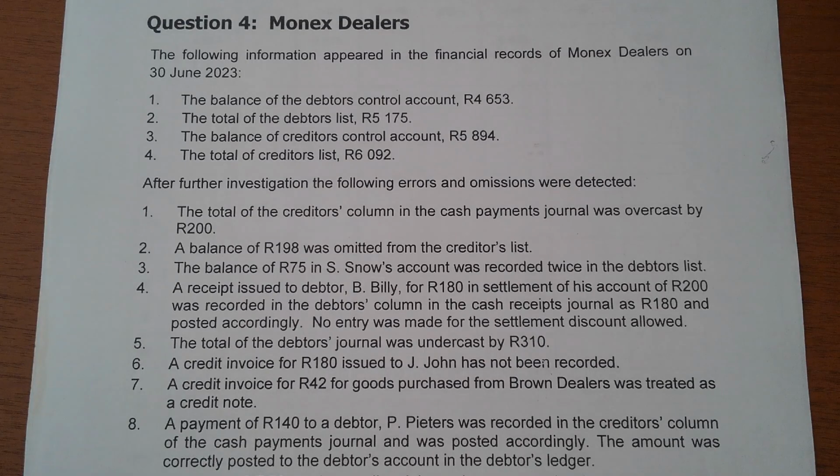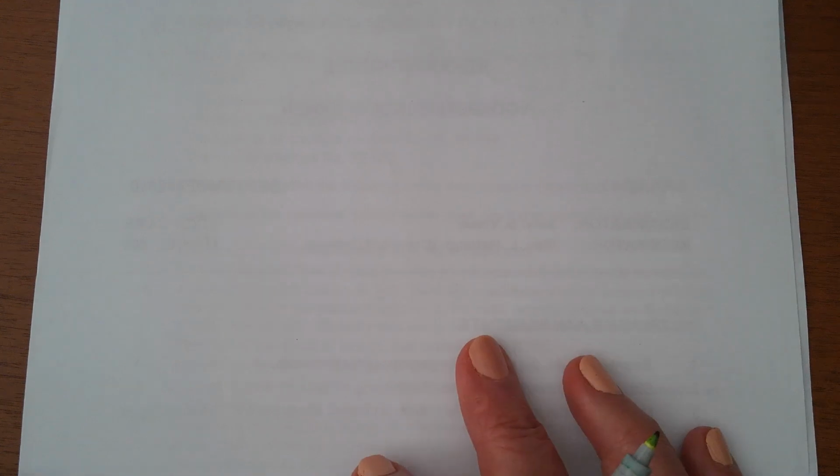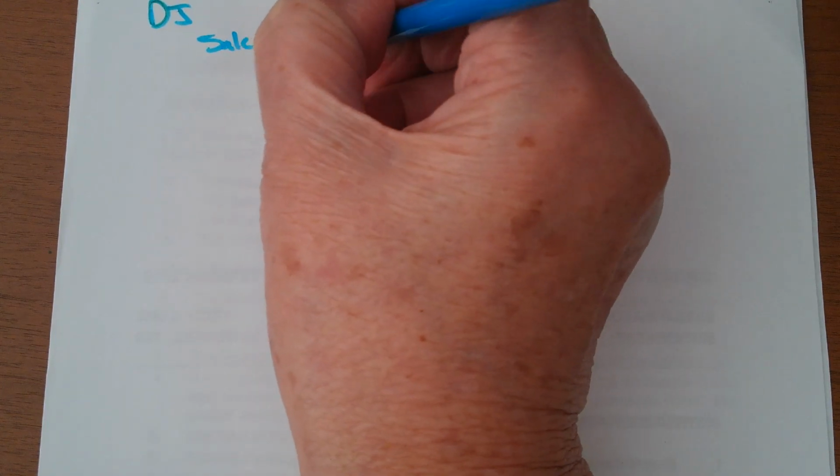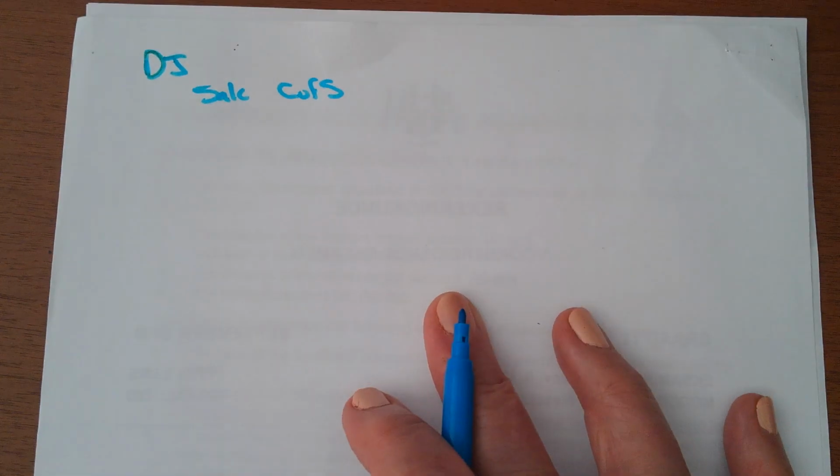Good morning. We will pay attention to debtors and creditors control accounts with the reconciliation or with the debtors list and creditors list today. I just want to explain the basic way that you must think out these transactions. So if we, for instance, have a debtors journal, we will have a column for sales and a column for cost of sales. The same will apply to all the other journals.